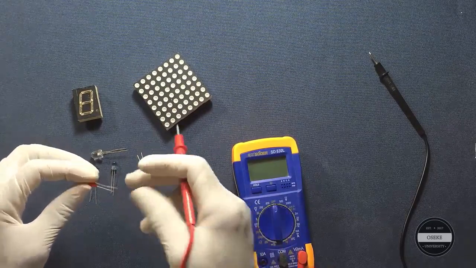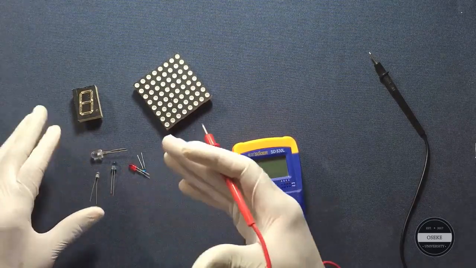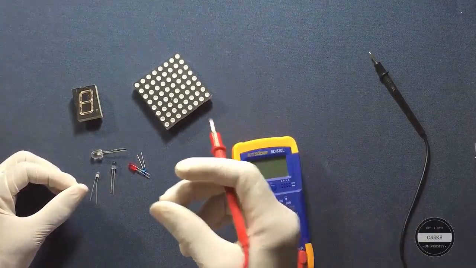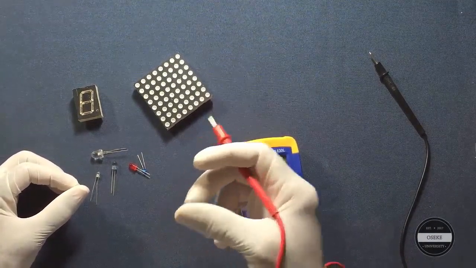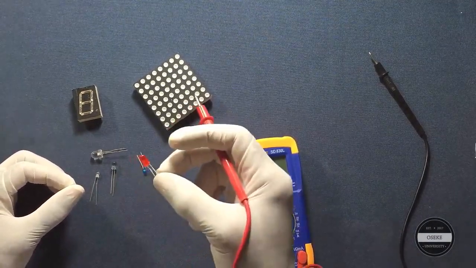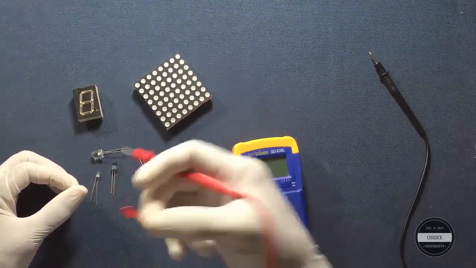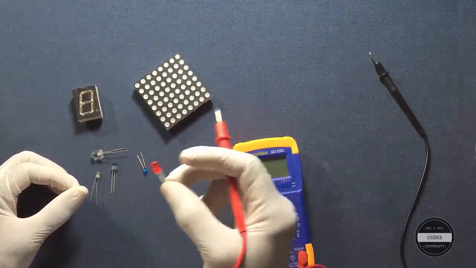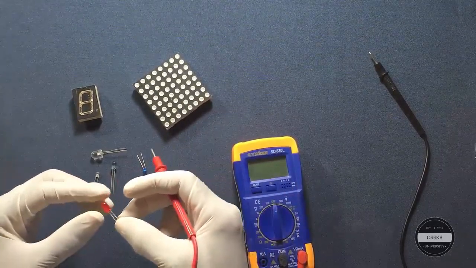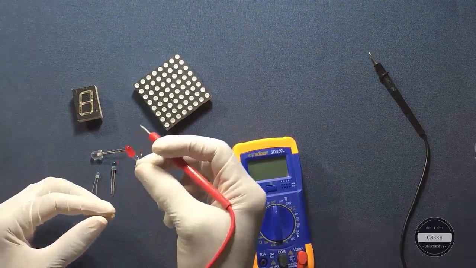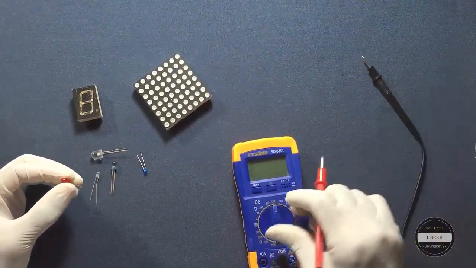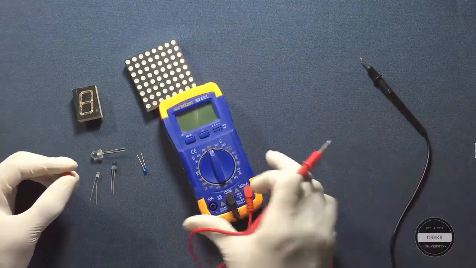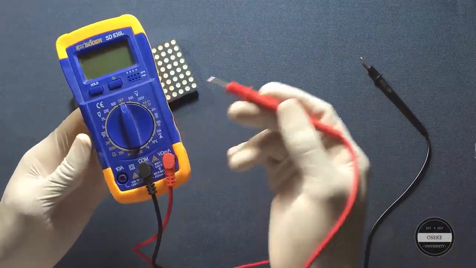Next thing to know is how to test them, because when you go to the market or when you get LEDs, before you use an LED in your circuit, before you solder it, you must try as much as possible to test it. I always advise you to test all your components, all the ones that can be tested, before you use them. We're going to learn how to test an LED now, and for that you need this digital multimeter. This is a very straightforward instrument. It's not so complex, it's very simple.